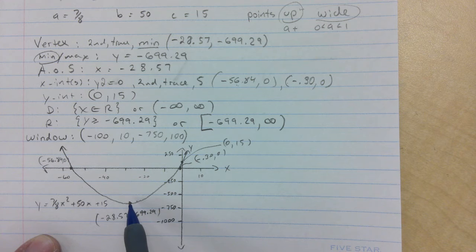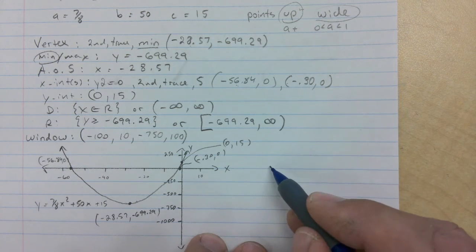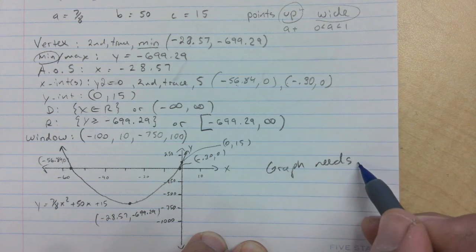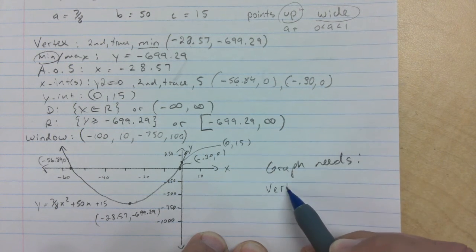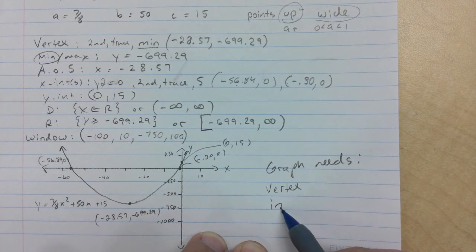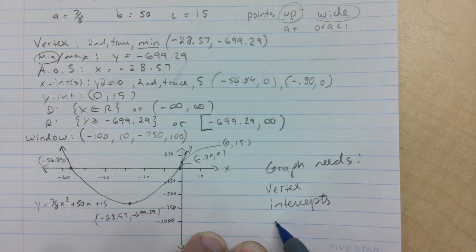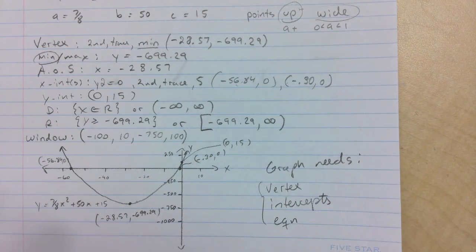If you have your vertex and you find all of the intercepts, you're good to go, right? Graph needs, right? Vertex, intercepts, right? And obviously the equation. If you can have these three components on there, then you're good to go.